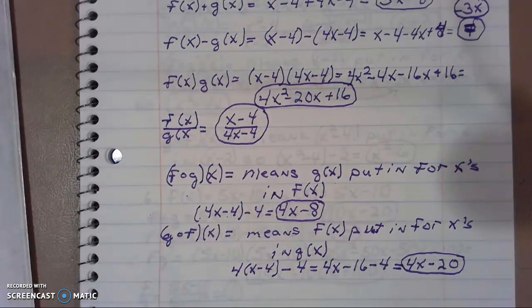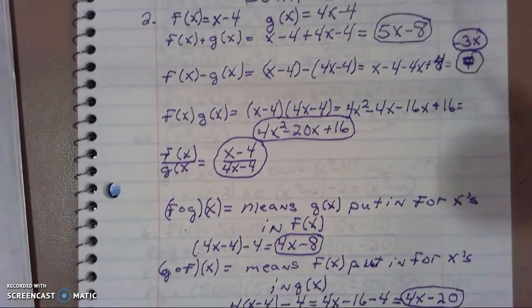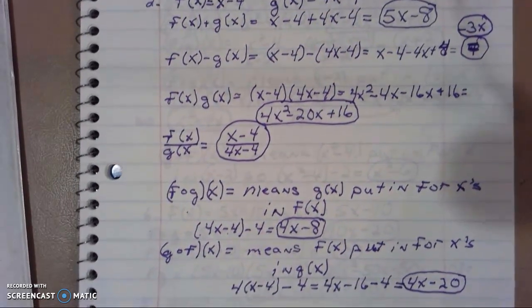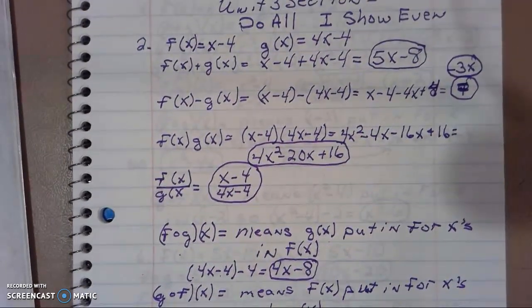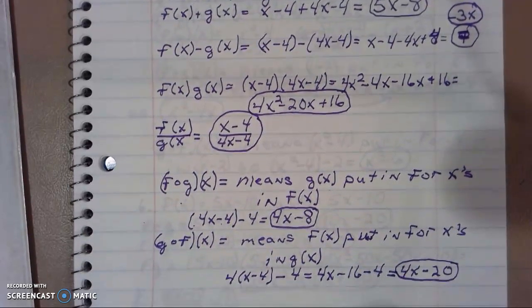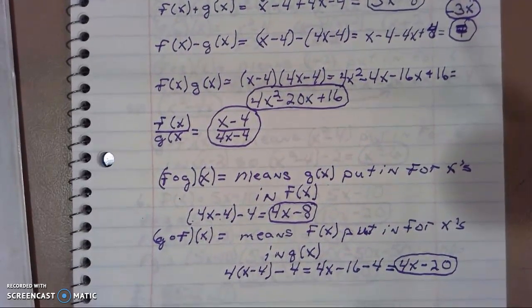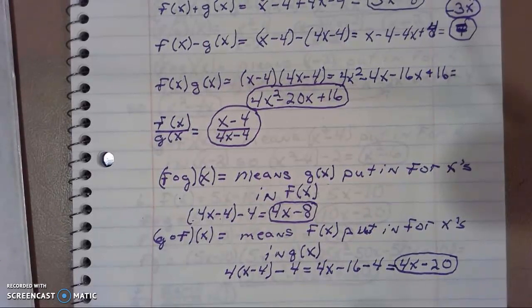The first one, f composite of g, means we take g, whatever it is, and it's 4x minus 4, remember from up above, 4x minus 4, that is put in for the x in the x minus 4. 4x minus 4 replaces the x, and then minus the 4. The 4x minus 4 replaced the x in the other one, so it's 4x minus 4, which is 4x minus 8.